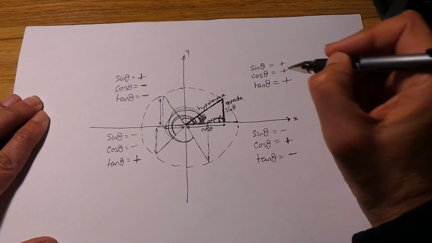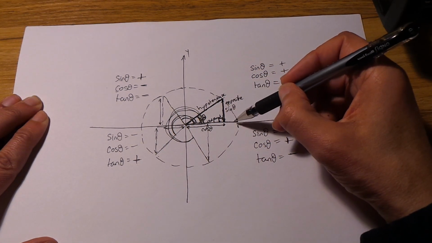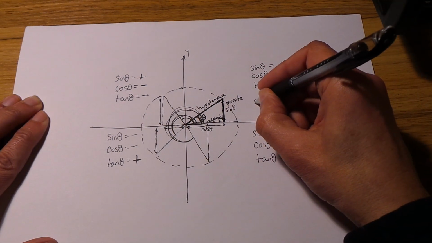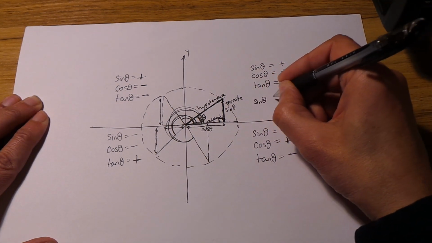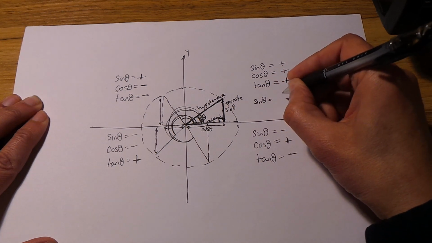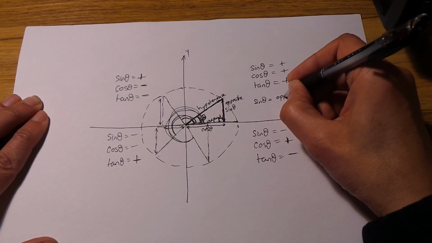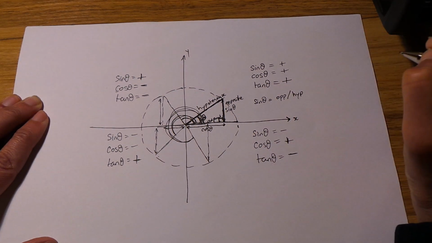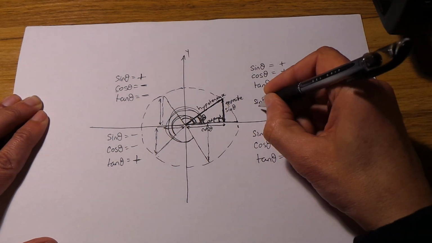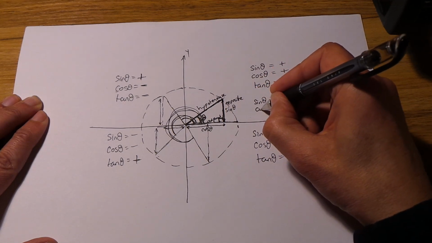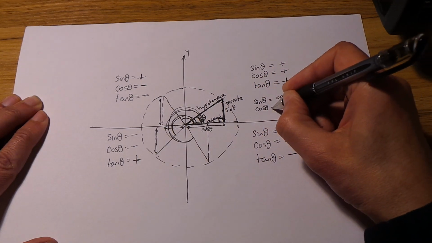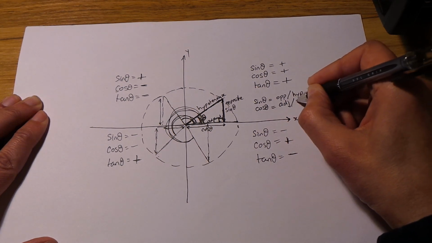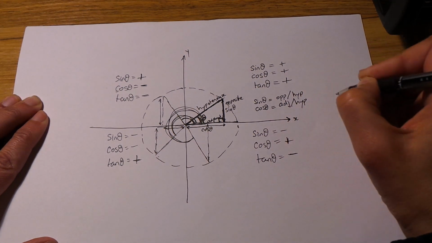So in this case, just for angles which are greater than 0 but less than 90 degrees, we can define the sine of an angle theta as being equal to the opposite side divided by the hypotenuse. And likewise, we can define the cosine, or cos, of the angle theta to be equal to the adjacent side over the hypotenuse.